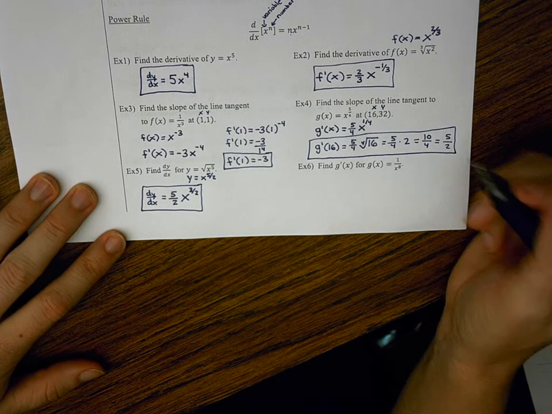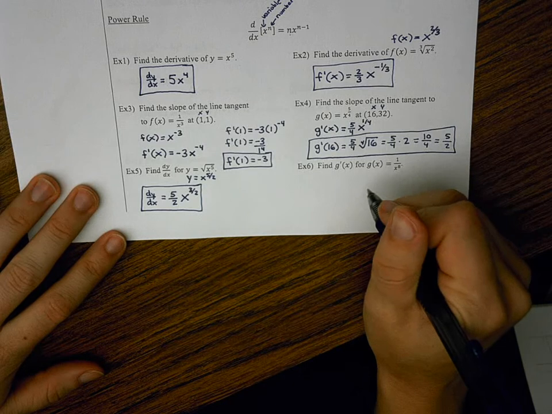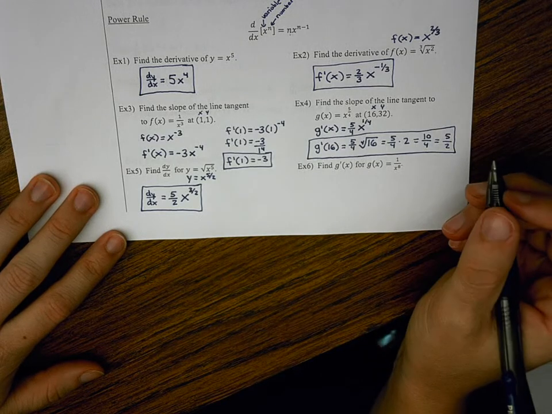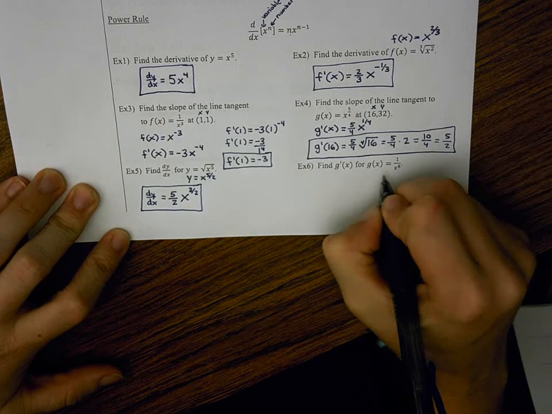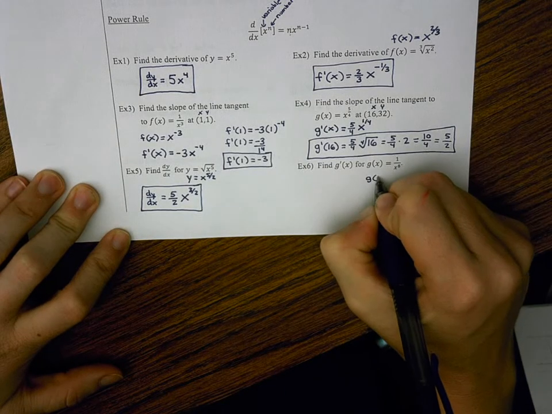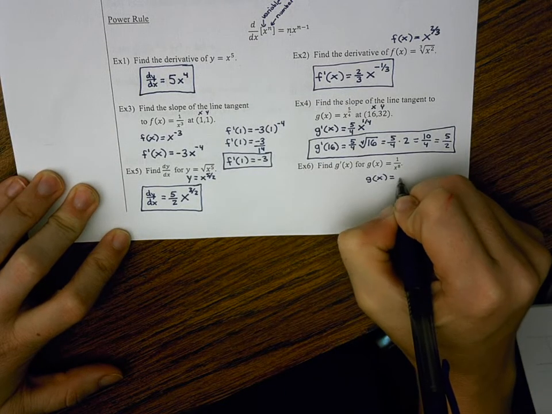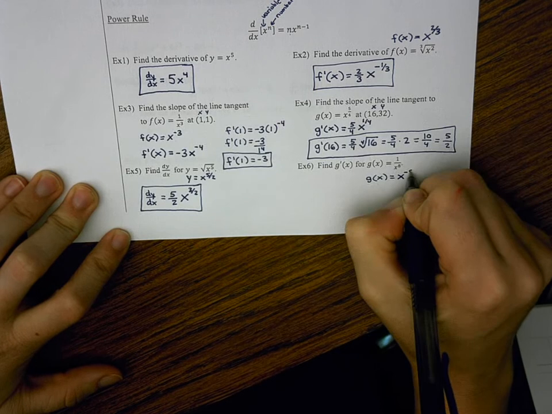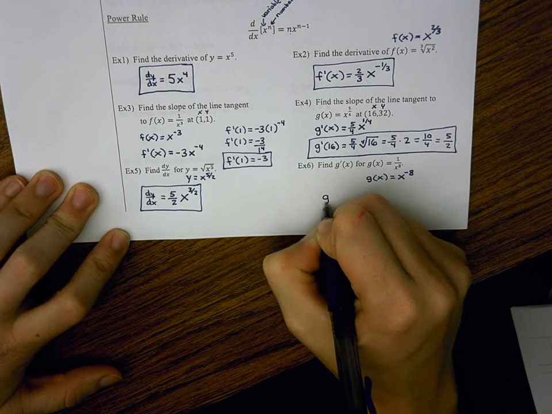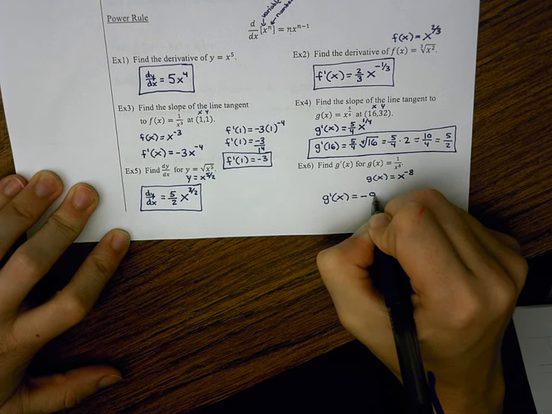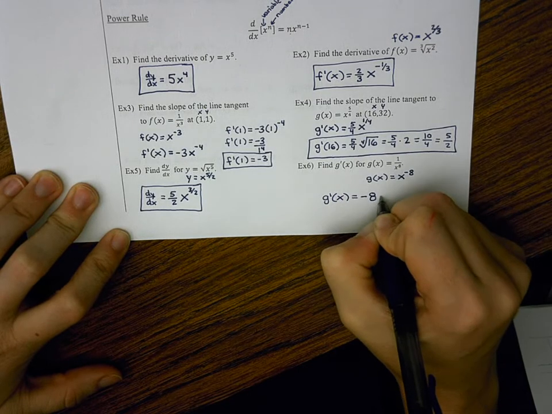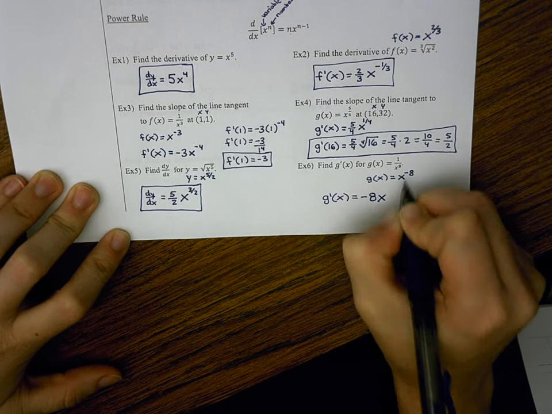Example 6. Okay, pause the video, restart it when you're ready. Okay, this is almost in power rule form. Let's bring that x out of the denominator. So it'd be x to the -8. So then we have g prime of x equals, bring the exponent down as a coefficient, leave the base alone, and subtract 1 from the exponent.